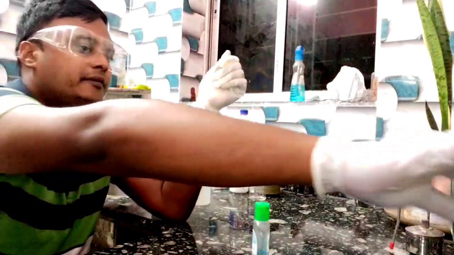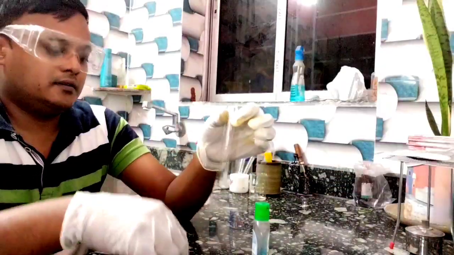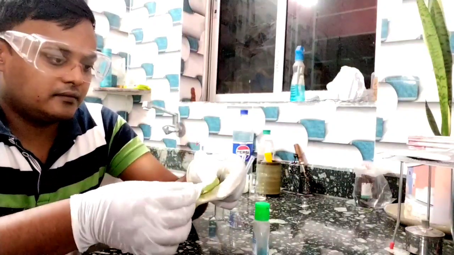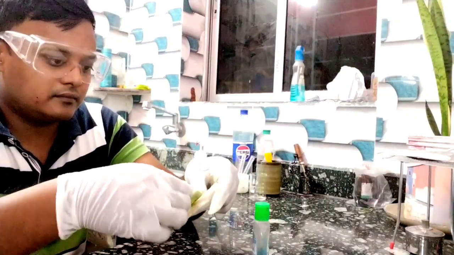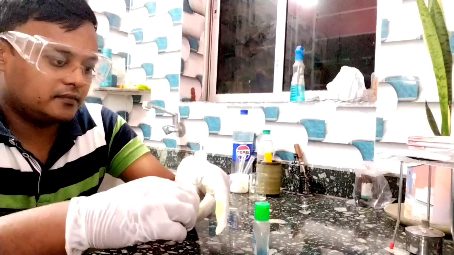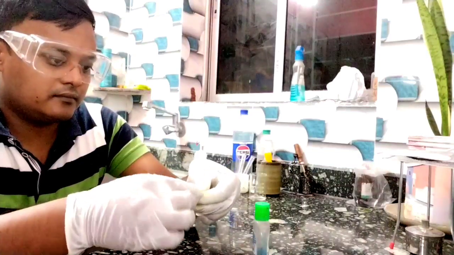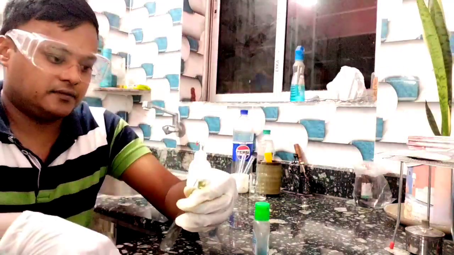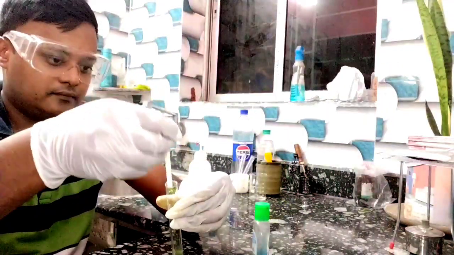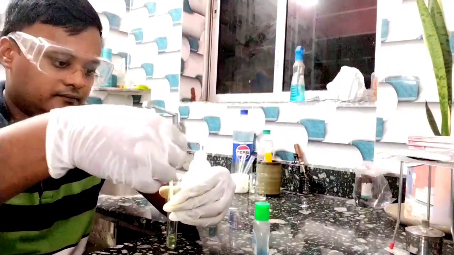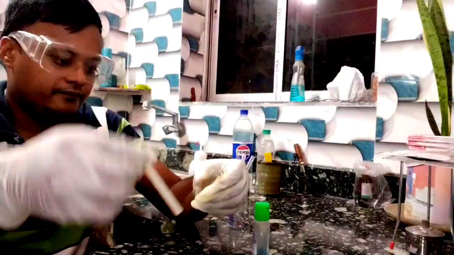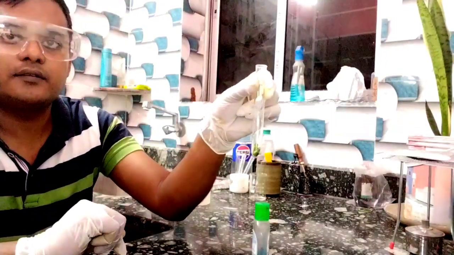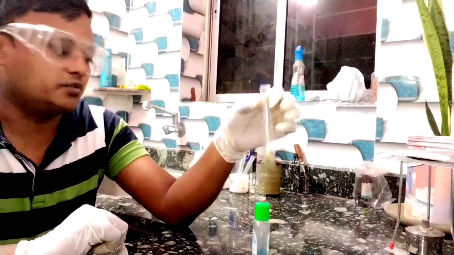See what I am doing. Just see, put some leaf in a test tube.